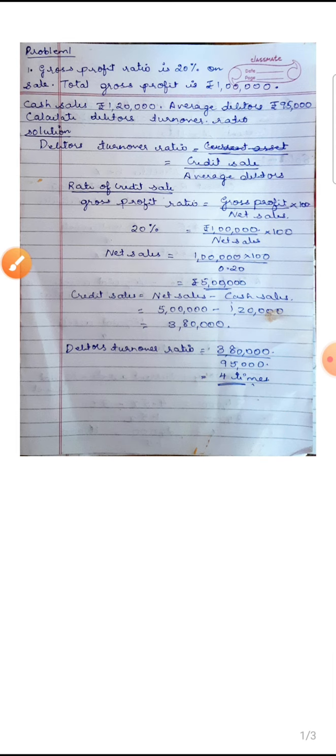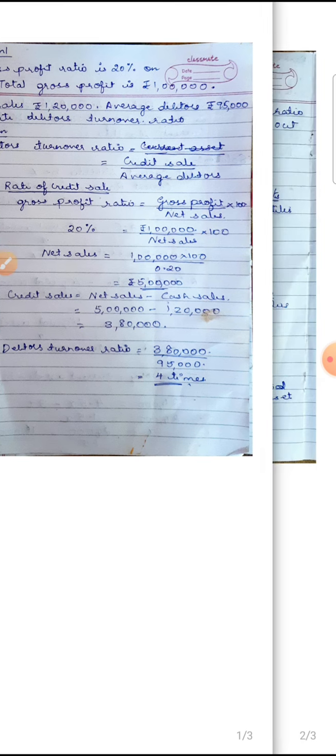So here the formula is very important. You have to use the formula and compute the ratios. Okay, we will move to the next problem.